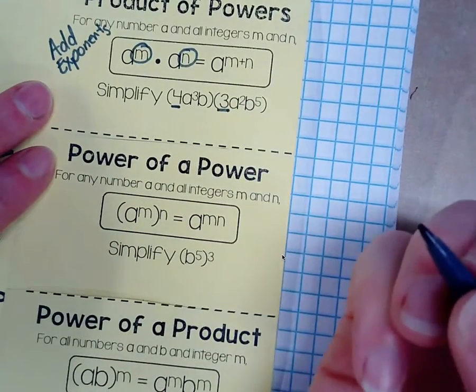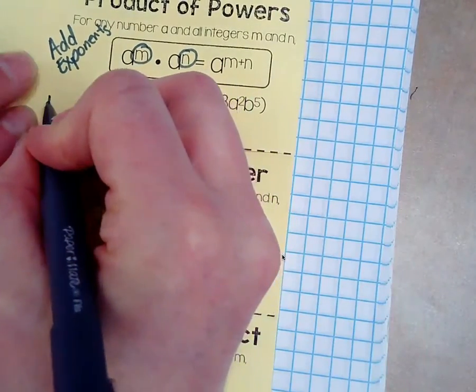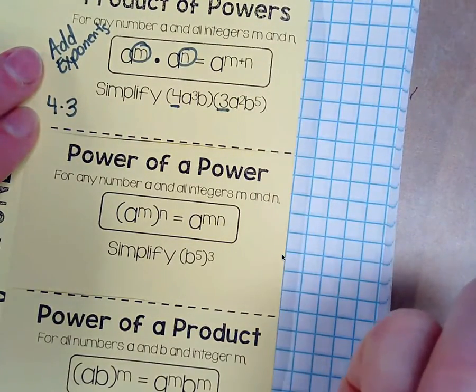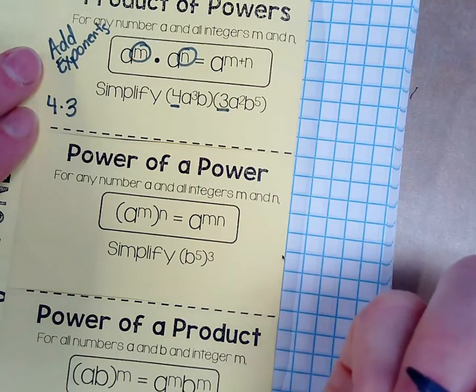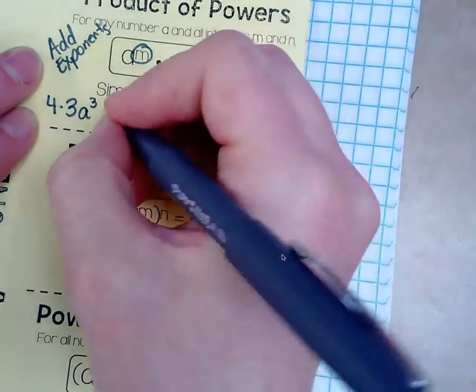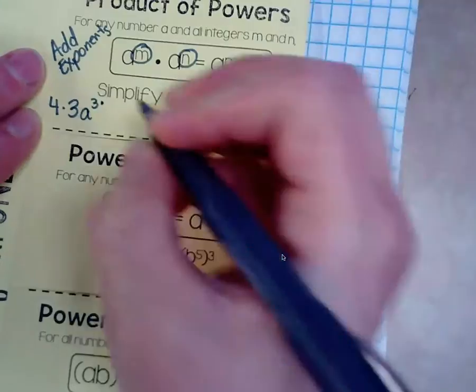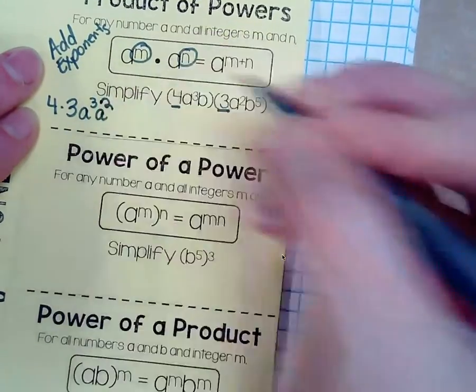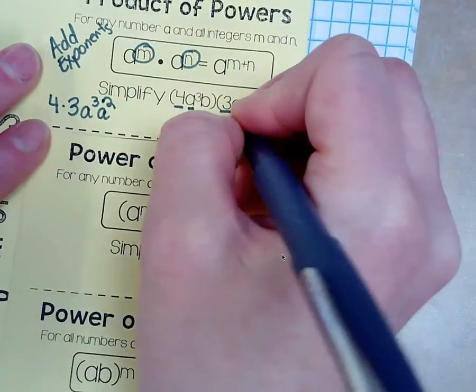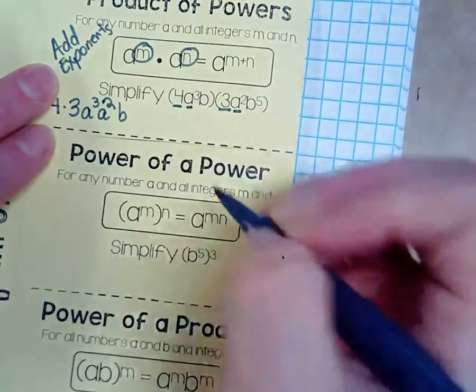You always want to put the number first, too. So this is going to be 4 times 3, and then we'll do the a's next. A to the third power, and the other a squared. And then b and b to the 5th.